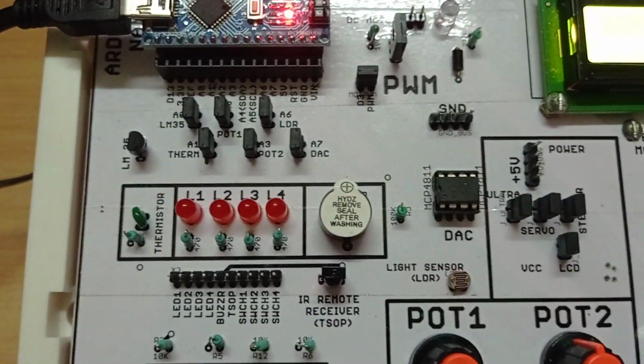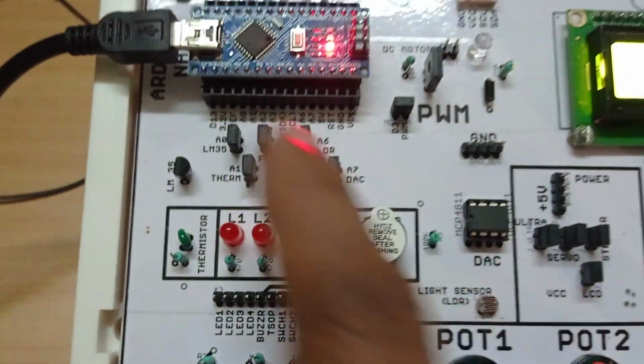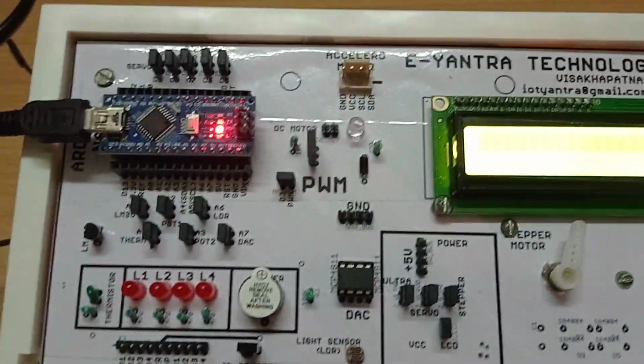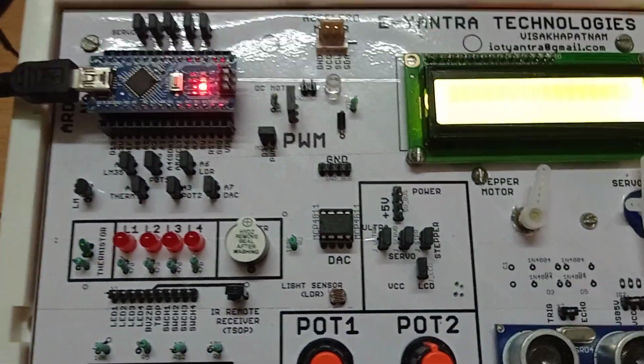You don't have to connect these pins; they are already soldered from the back side. Everything is available on the kit. It is a wiring free kit. You can just plug and play. So just connect it here and upload the sketch.